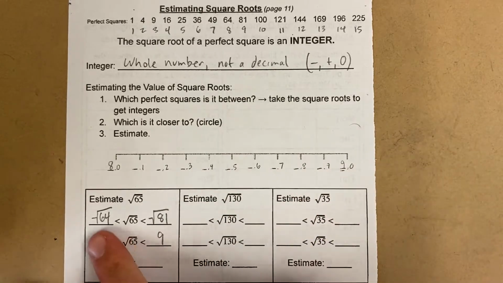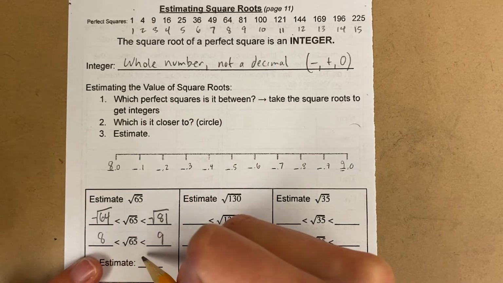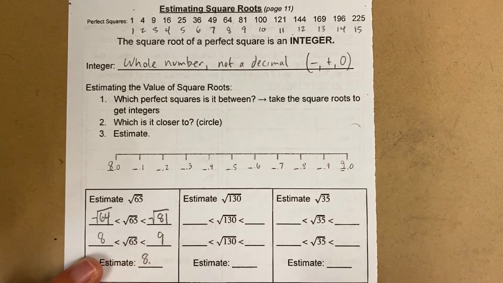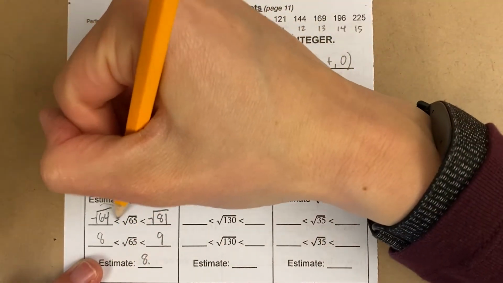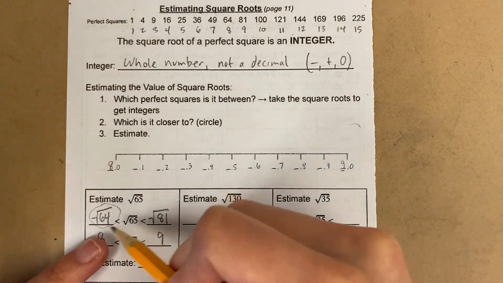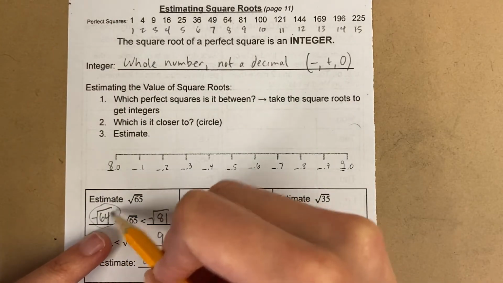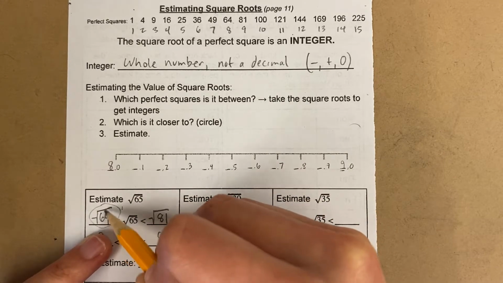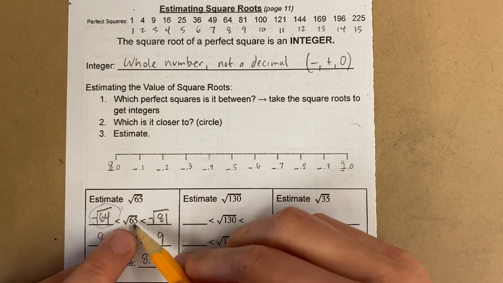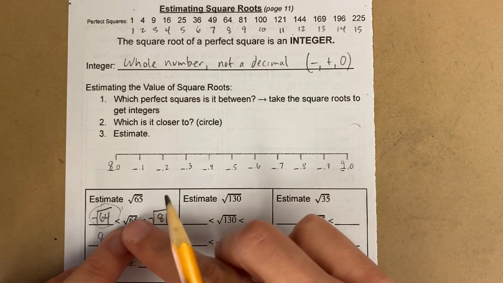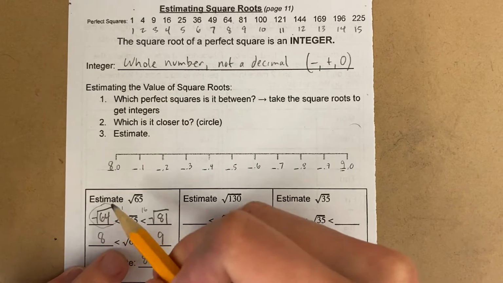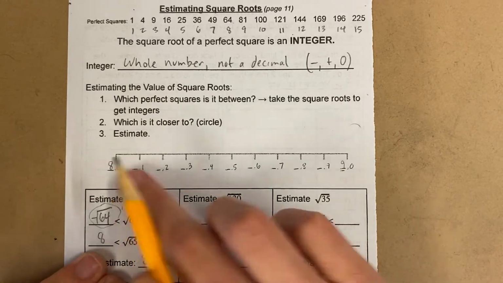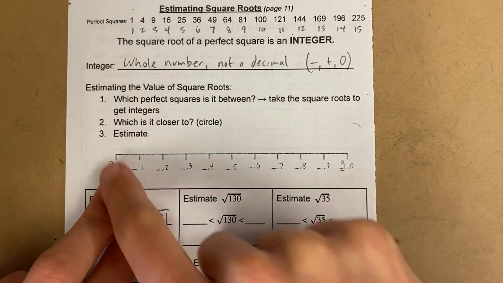So where does this land? First of all, I know it's between 8 and 9, so it's going to be 8 point something. Now look, 65, which is it closer to? Is it closer to 64 or closer to 81? Oh, it's way closer to 64. I'm going to circle it so I don't have to hold that in my head. In fact, it's just 1 away from 64. If I'm counting 64, 65 is the next number. Whereas if I were to count from 65 all the way to 81, I'd have to count up 16 more times. So this is way, way, way closer to 64.